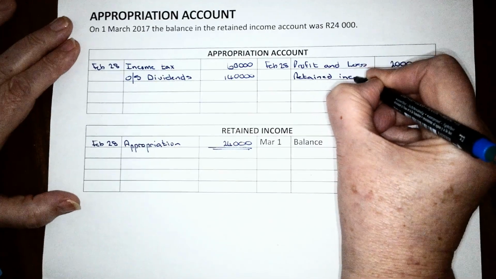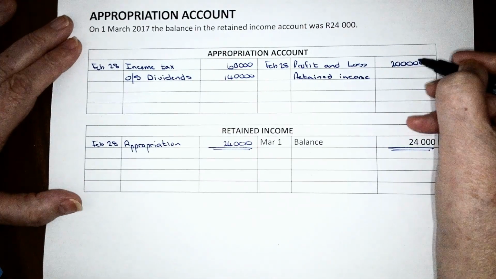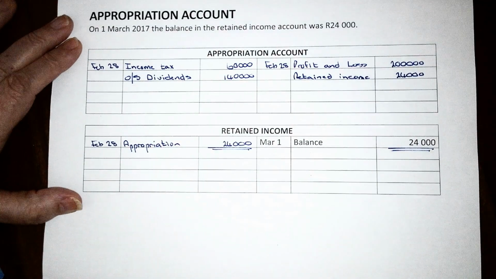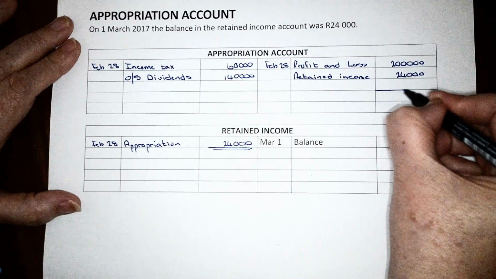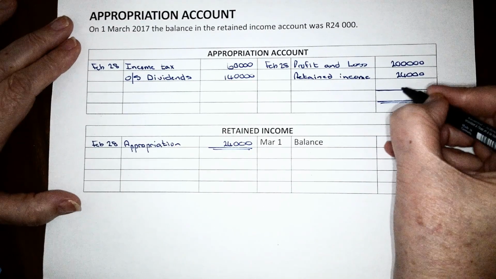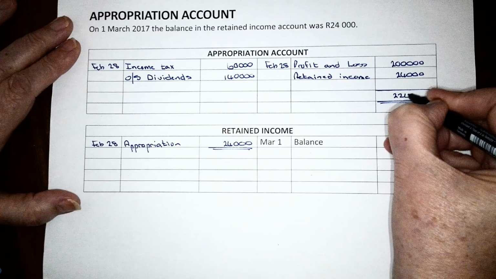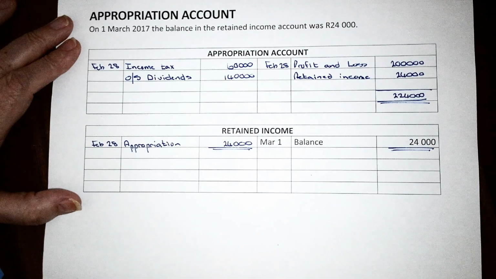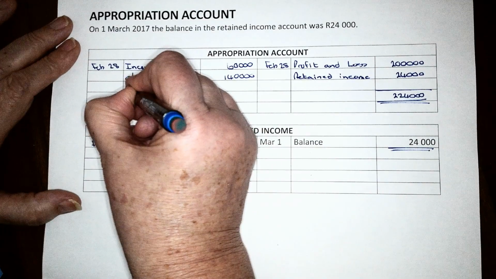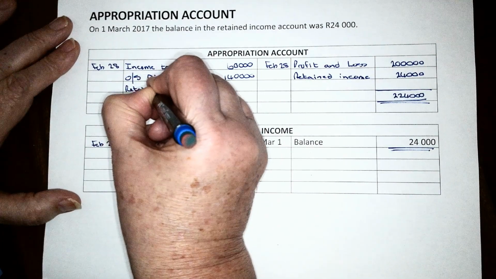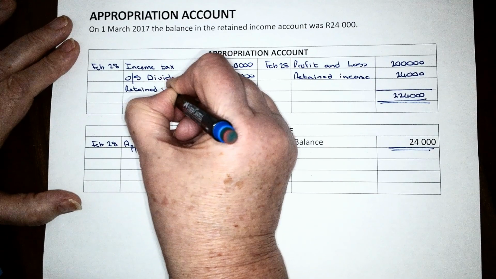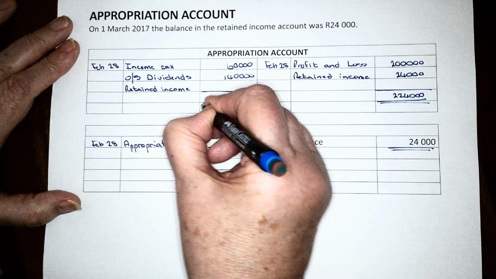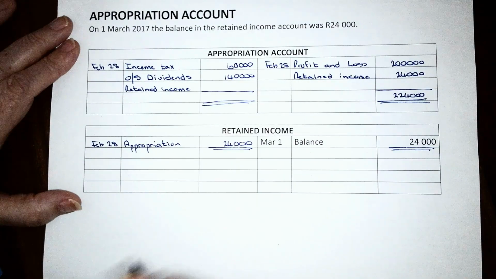So in this case, this business actually has the 200,000 plus the 24,000 that can be divided. If I add up, it means that my credit side is 224,000 Rand. On the debit side is 200,000. So it means that I used all the profits of the current year and I didn't increase my retained income, and I also didn't use some of the retained income for the previous year.